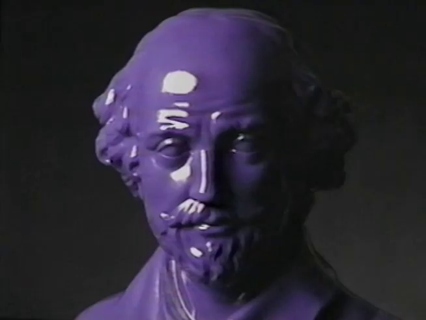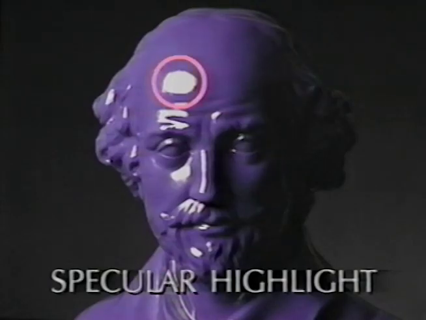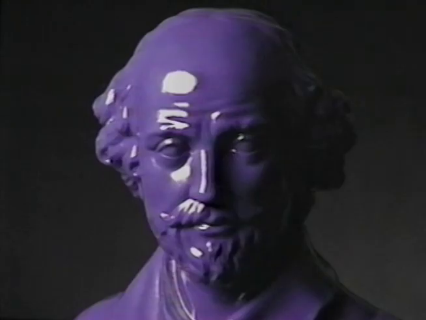The third value is called the specular highlight. The specular highlight is a mirrored image of the light source on an object, and it is always brighter than the true tone of an object. A properly placed specular highlight will reveal shape and texture of an object.